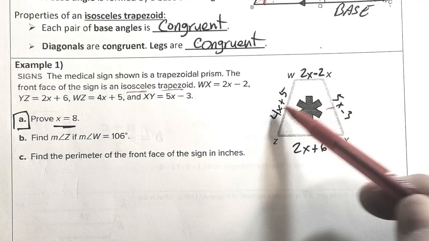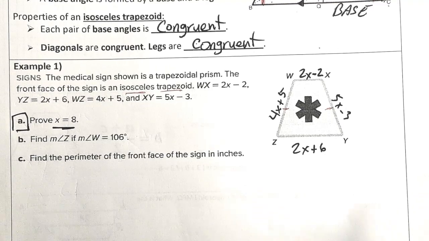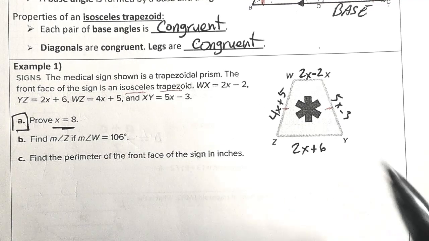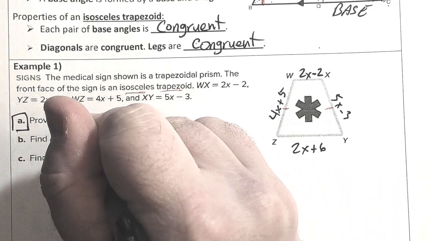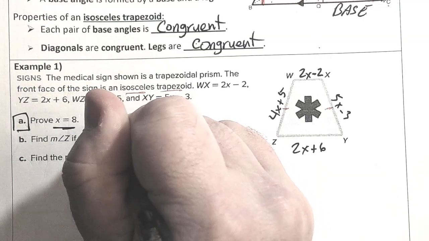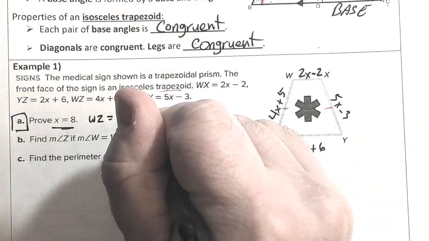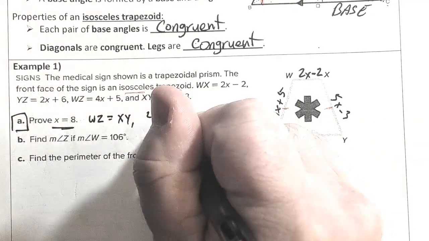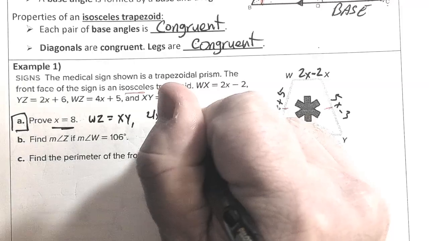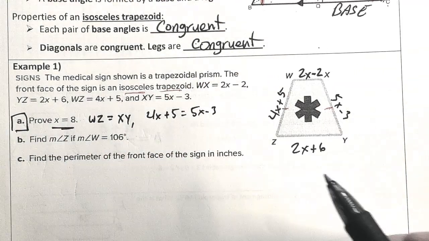So x does equal 8, but to prove x equals 8, we're going to put WZ equal to XY. So 4x plus 5 equals 5x minus 3.